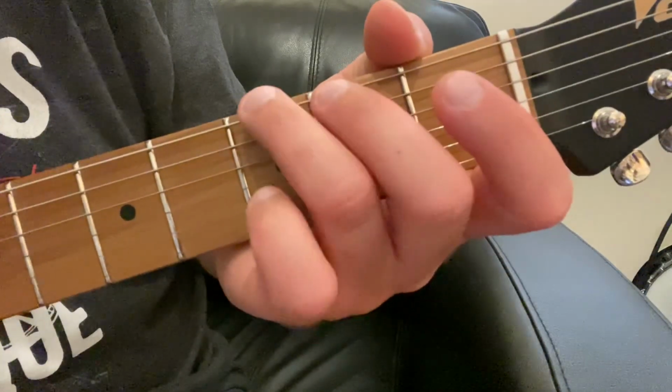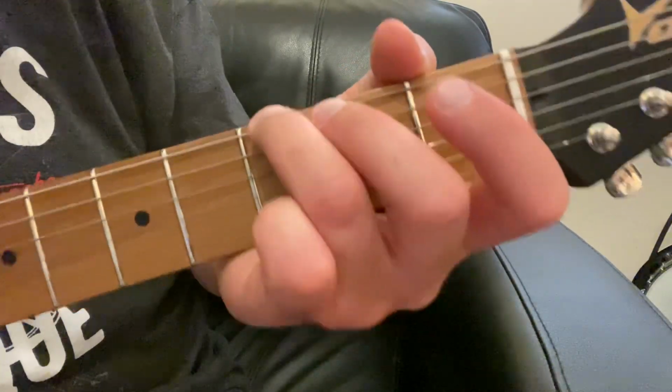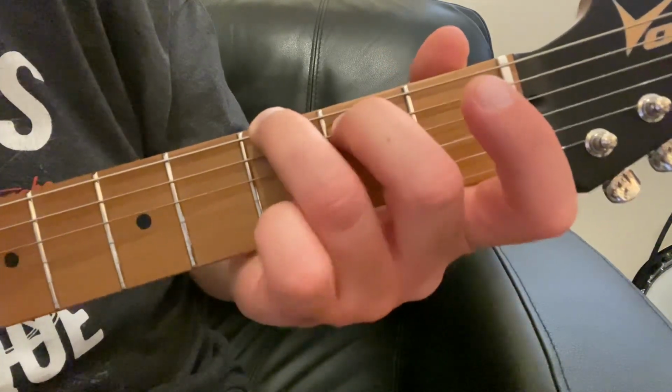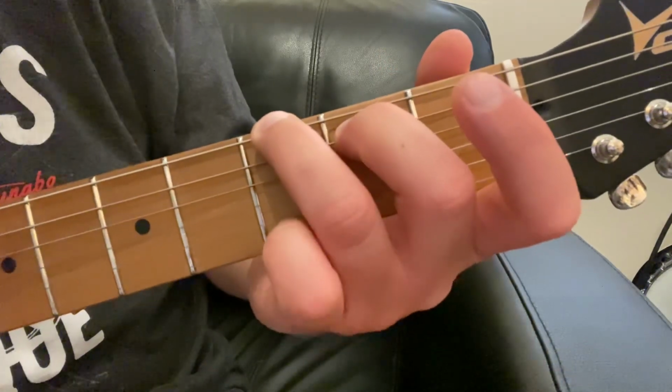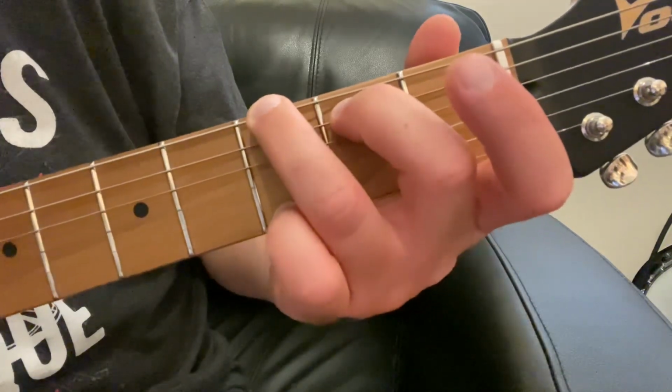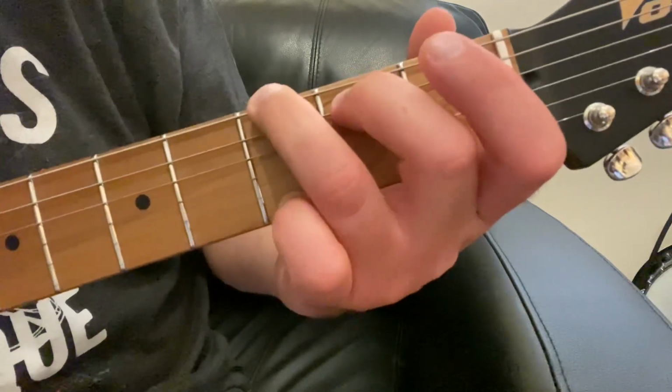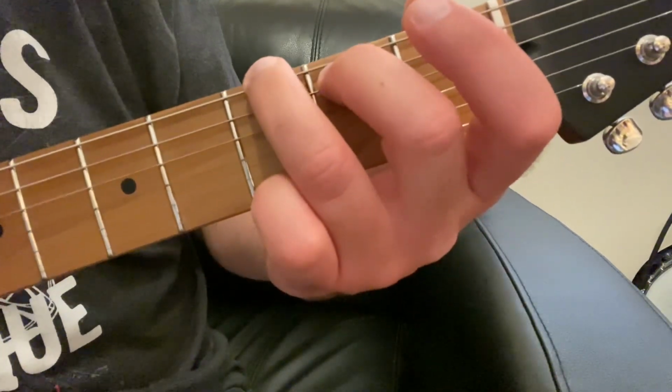We're going to take our ring finger and put it on our low E string on the 3rd fret. Then we're going to take our middle finger and put it on the 2nd fret on our A string. Then we're going to play the next 3 strings open, and take our pinky finger and put that on our high E string on the 3rd fret. And it'll sound like this.